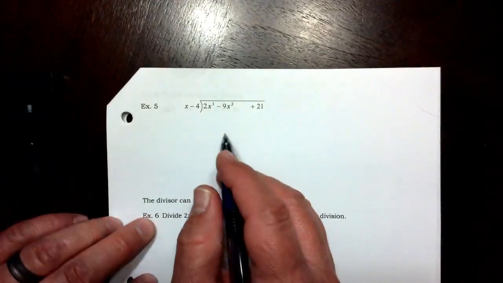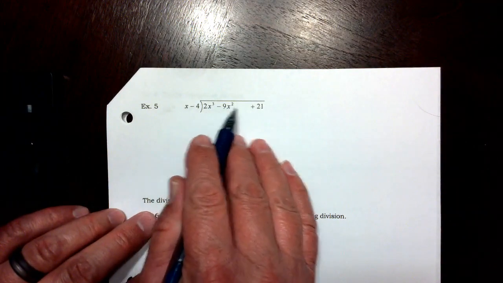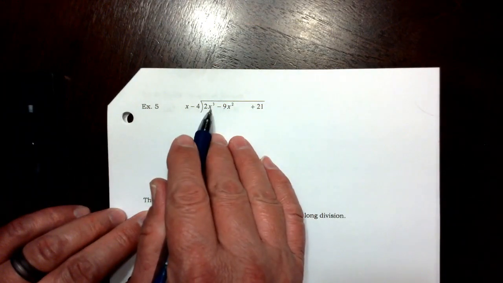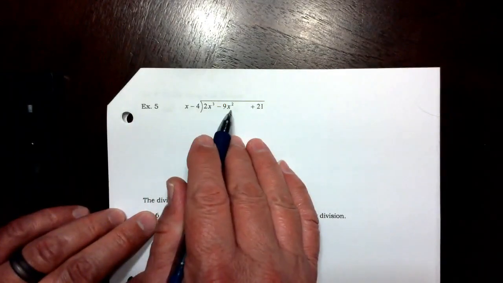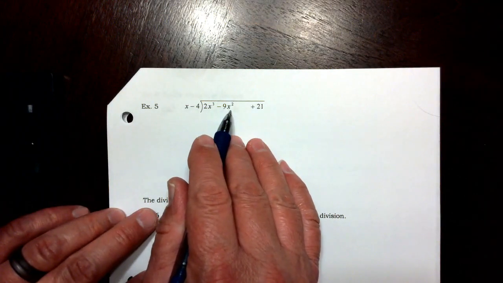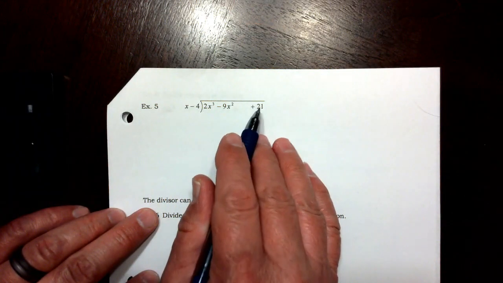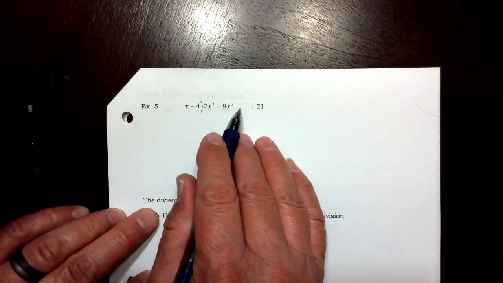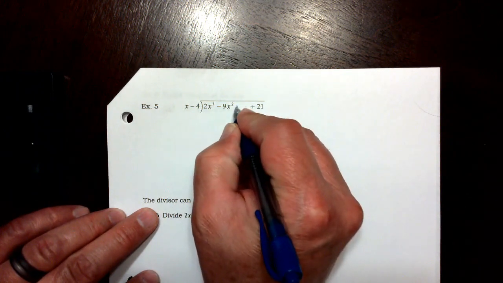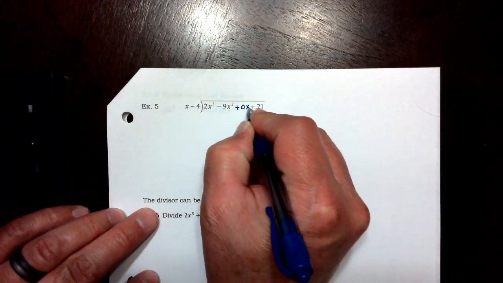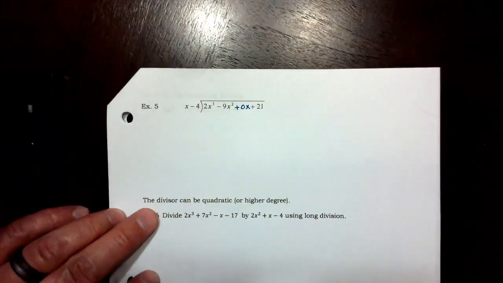All right, so what we're going to do here is divide 2x cubed minus 9x squared plus 21 by x minus 4. The first thing I'll point out here is that there's a missing column. We've got the x cubed, and we've got the x squared, and we have a constant, but we're missing the part with just x. So I'm going to supply it here, plus 0x.